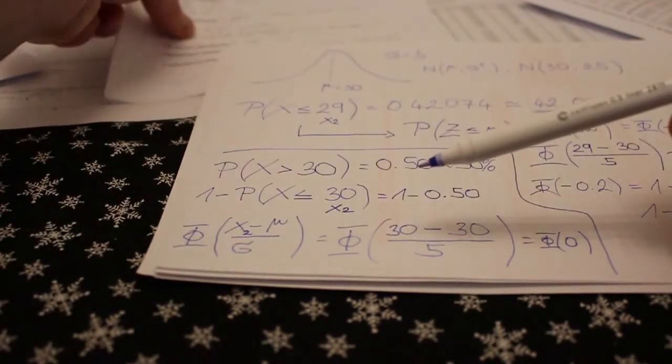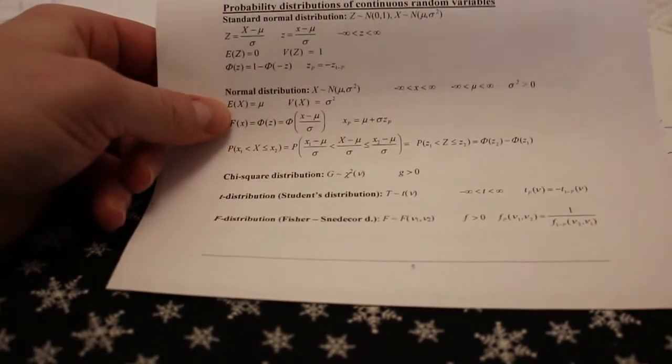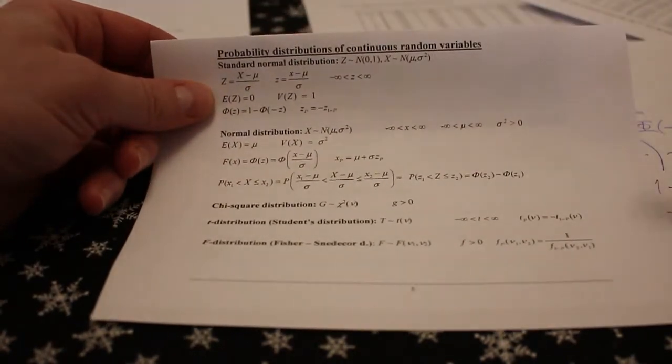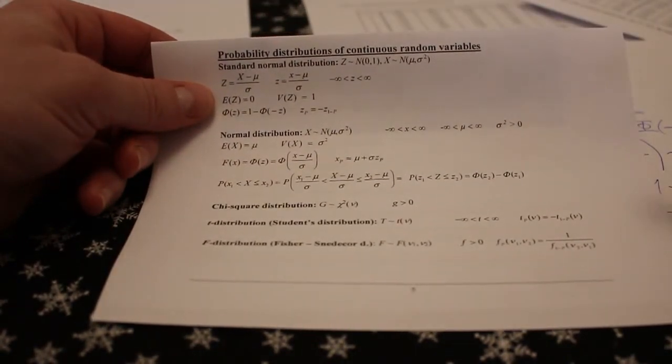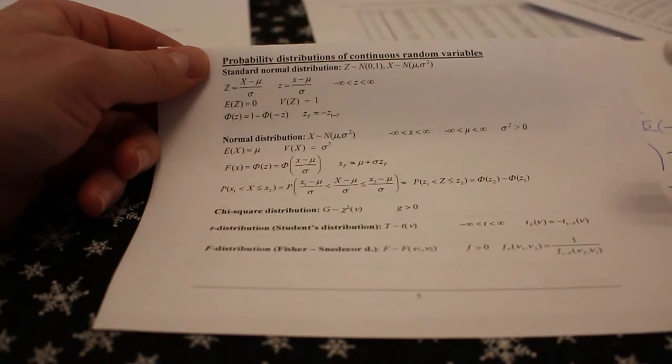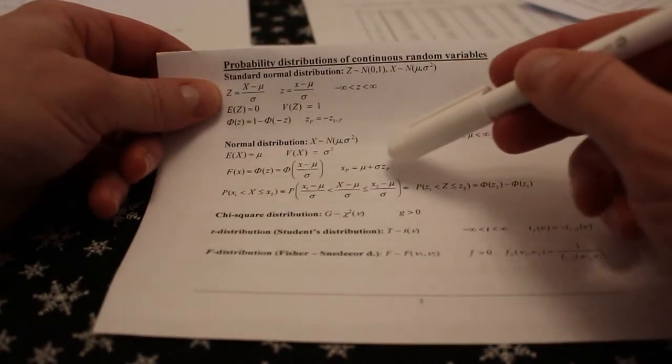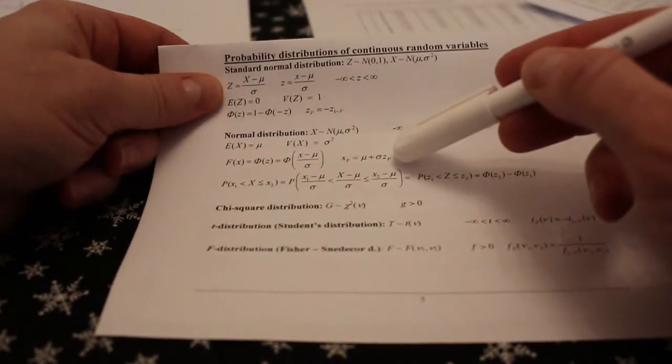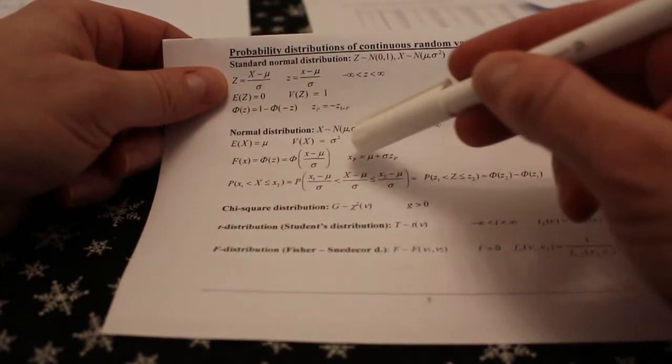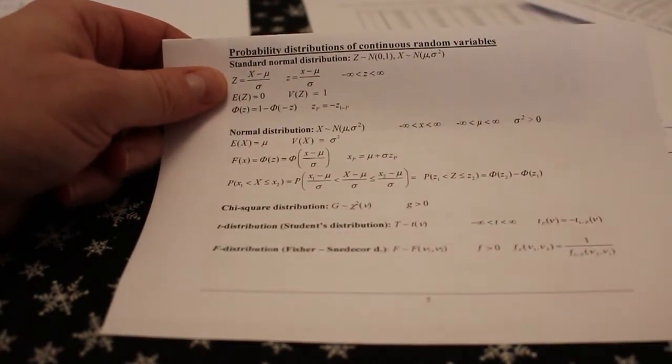In your formulas, please find the formula for calculation of quantile. This small formula in the middle.